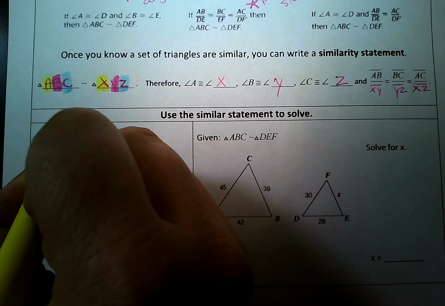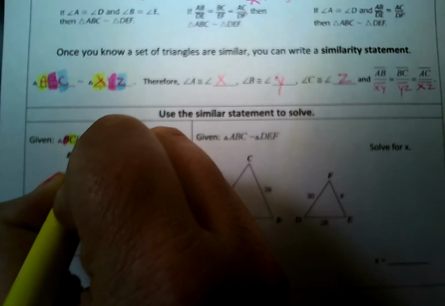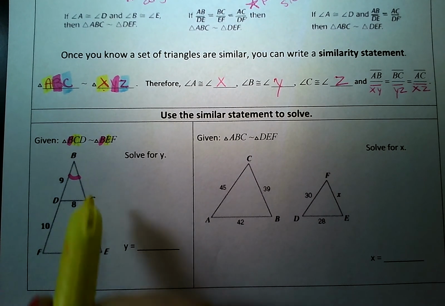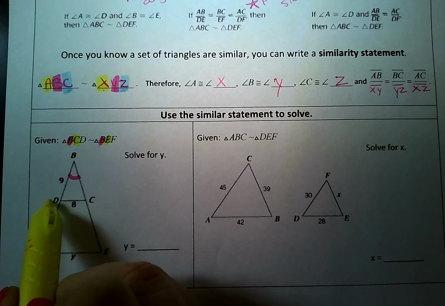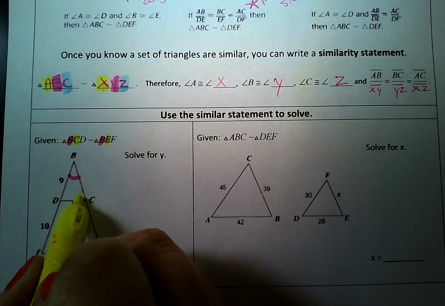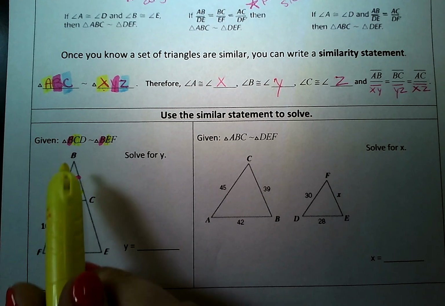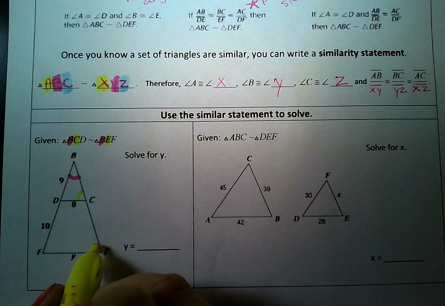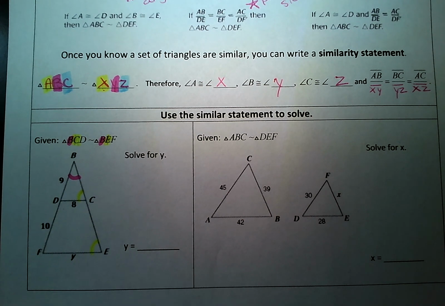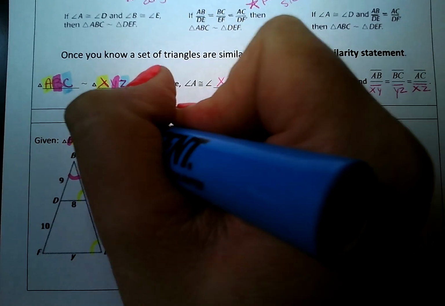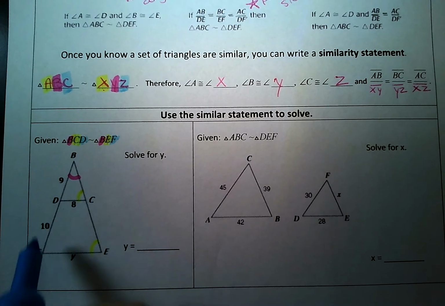All right, how about angle C congruent to angle E? Now, angle C in BCD is here. Angle E in BEF is here. And then finally, we've got angle D congruent to angle F.